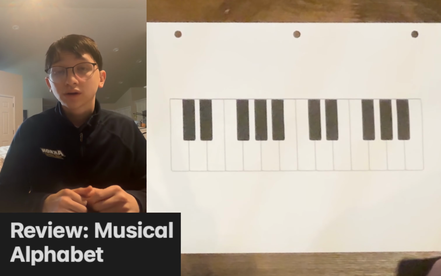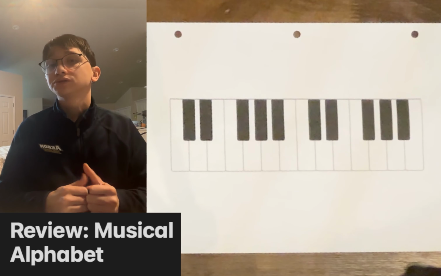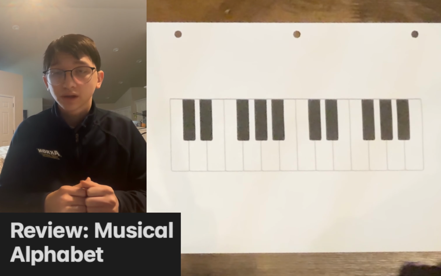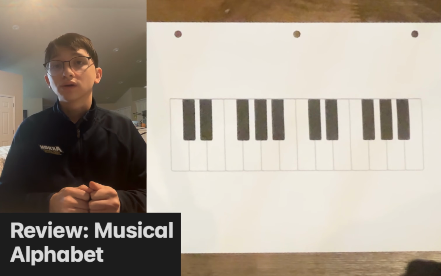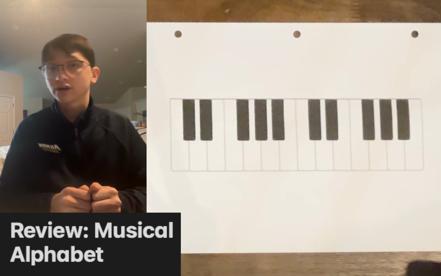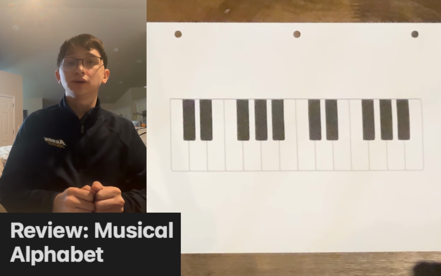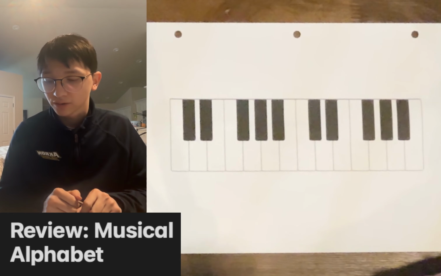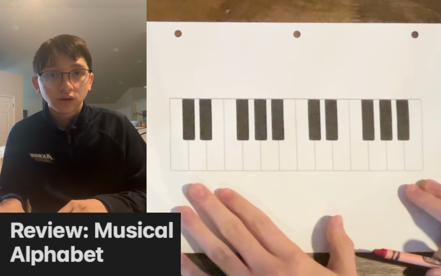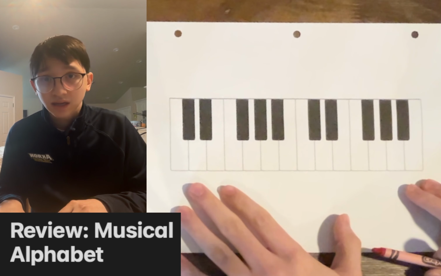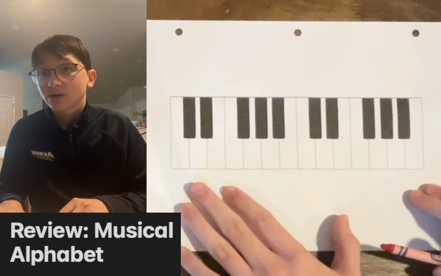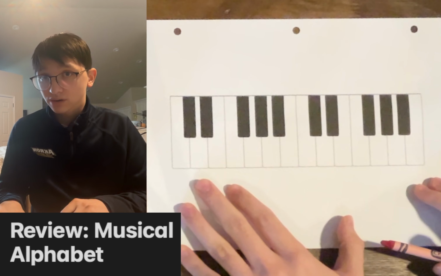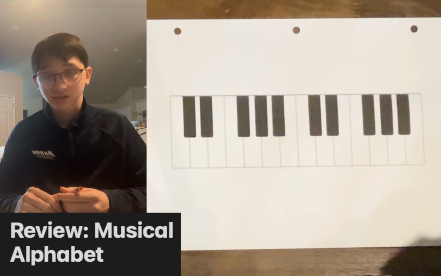In this video, we're going to review what we talked about during the lesson, which is the musical alphabet. For this video, I want you to watch while you're actually at the piano, because during the video I'm going to ask you to try and place certain notes on the piano. Here I have my little picture of the keyboard. If you want to have yours out as well on the music stand, that works as well.